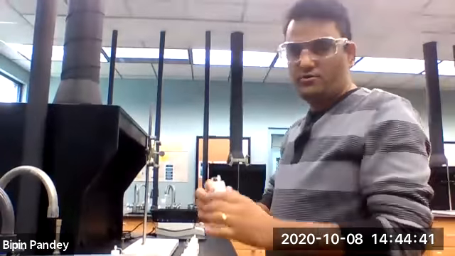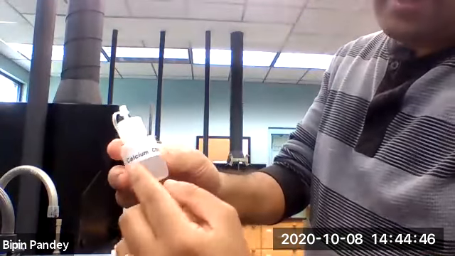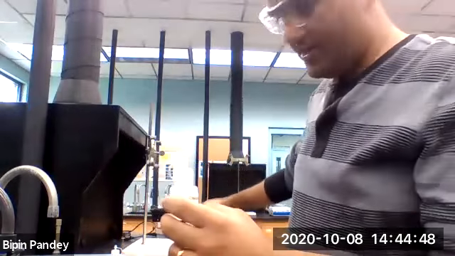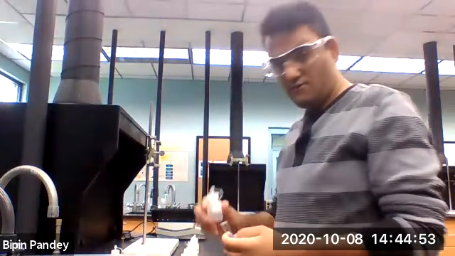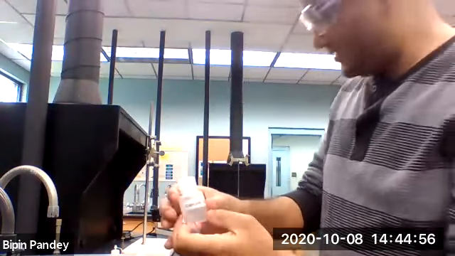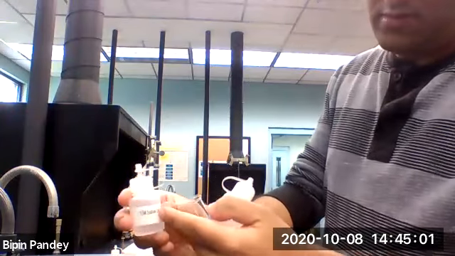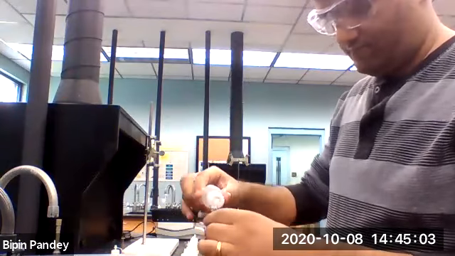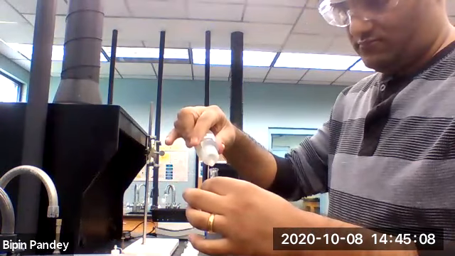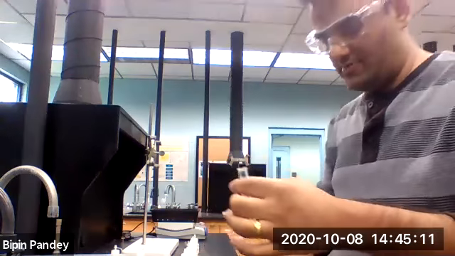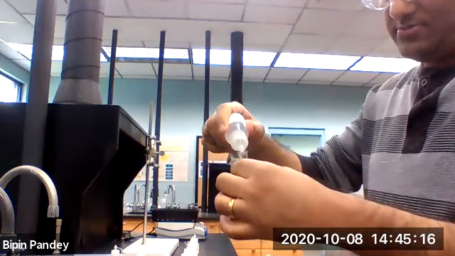The next thing I'm going to do is add calcium chloride to all of my anion solutions. First one, calcium chloride and sodium chloride. 5 drops of calcium chloride, 5 drops of sodium chloride.